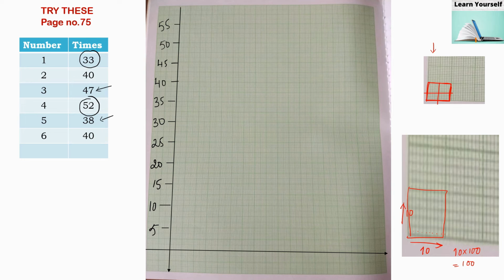If you don't want such a big graph, then you can take a scale of 10. So here you can start with 10, 20, 30, 40 and 50. Within this small scale your graph will get over, or you can take 5 or 10, then 15, then 20. Similarly, you can take any scale. Here I have taken a much larger scale so that I can show you.